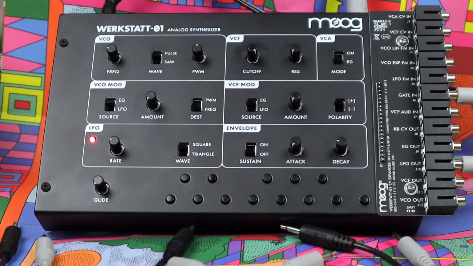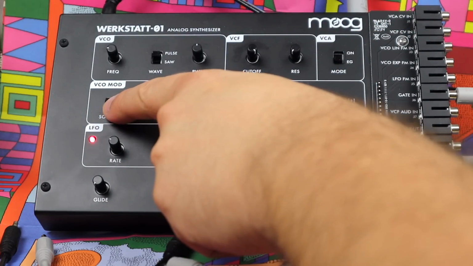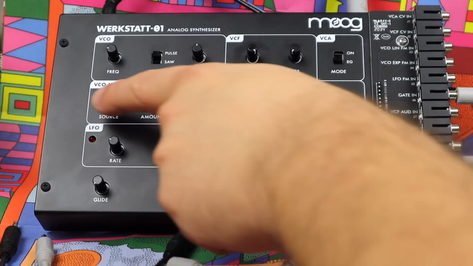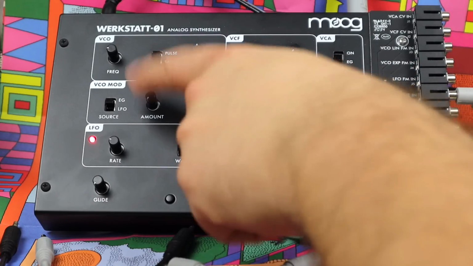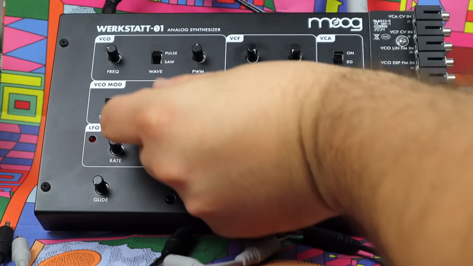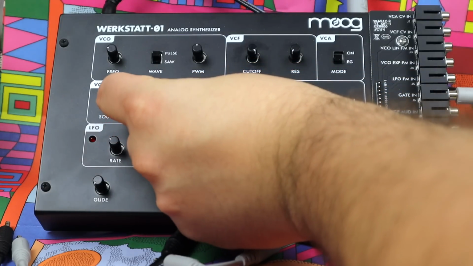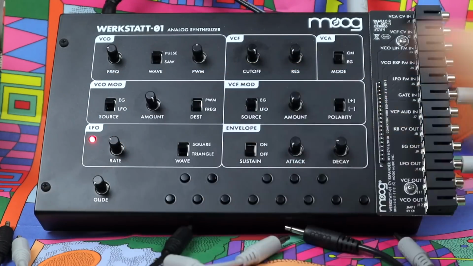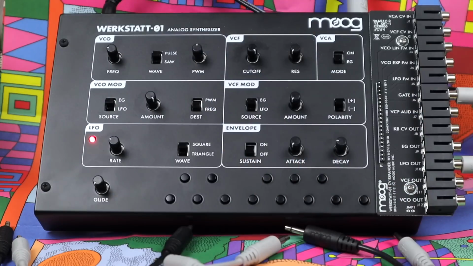So this patch starts with a square wave. I'm going to set the VCO mod to be envelope, so the modulation comes from the envelope, and set it to modulate frequency. Now pulses or saws are a bit too rich for most percussion sounds. They're quite farty and gabber kick drum like in some ways.